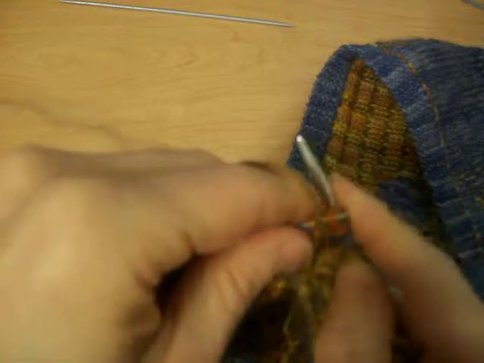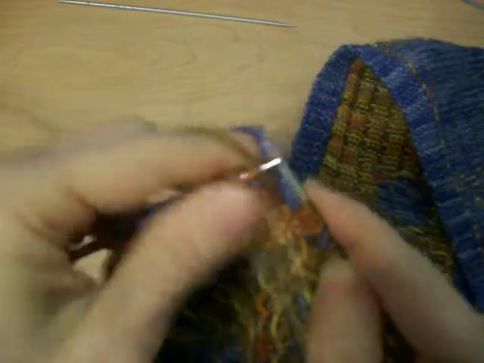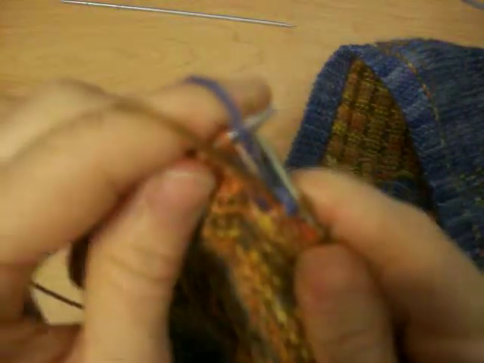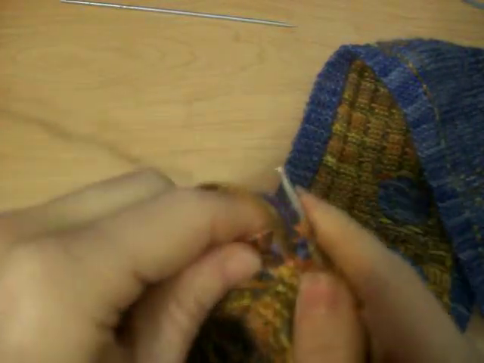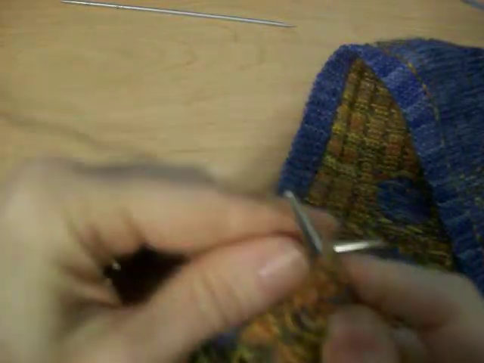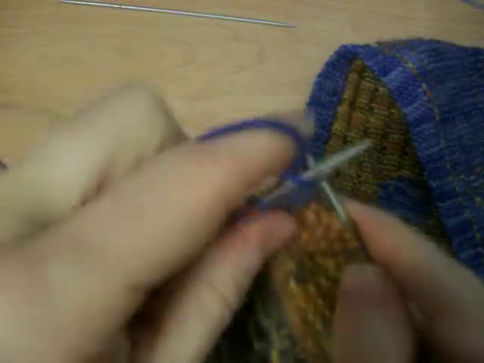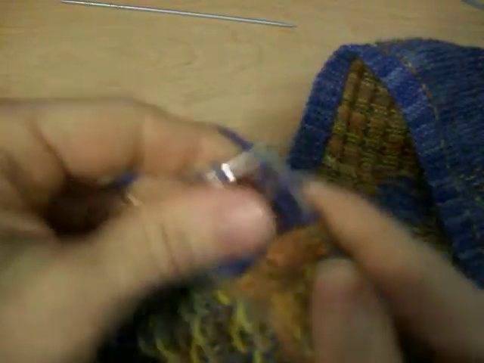So I'm going to finish this row. And then I'll show you a mistake I made further down. Okay.